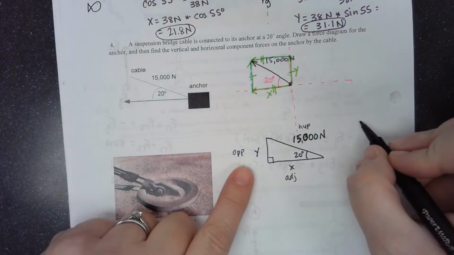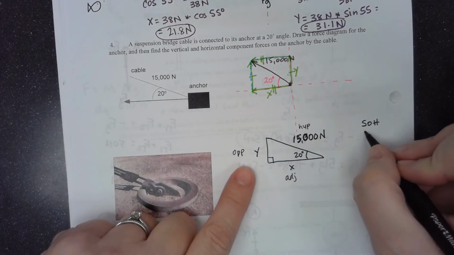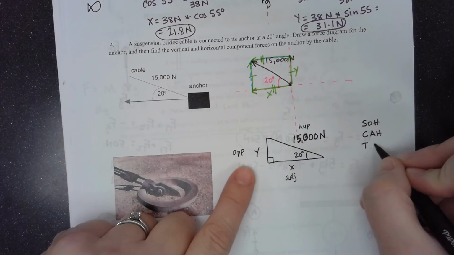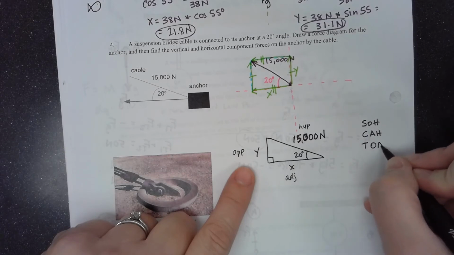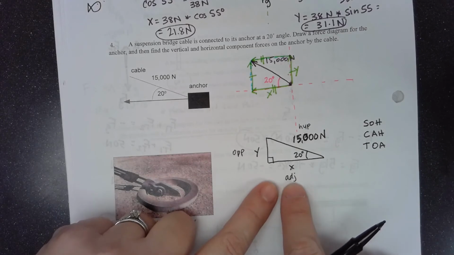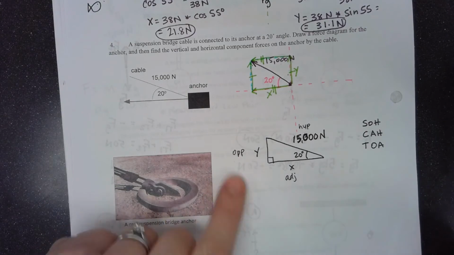And so if I'm using my mnemonic, sine is opposite divided by hypotenuse. Cosine is the adjacent leg divided by the hypotenuse. Tangent is the opposite side divided by the adjacent side. For x, I'm going to use the adjacent side over the hypotenuse, so it's going to be cosine. And for y, I'm going to need to use the sine.